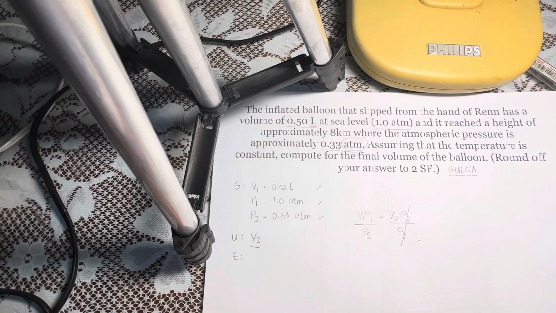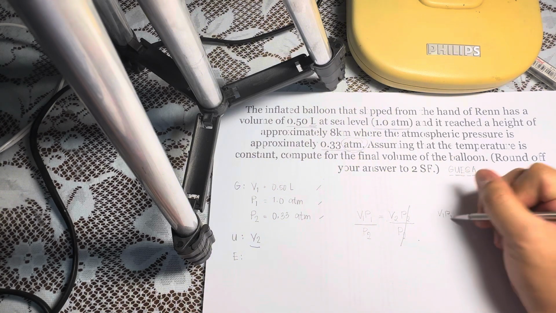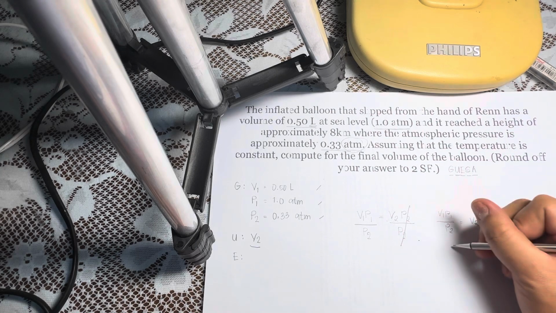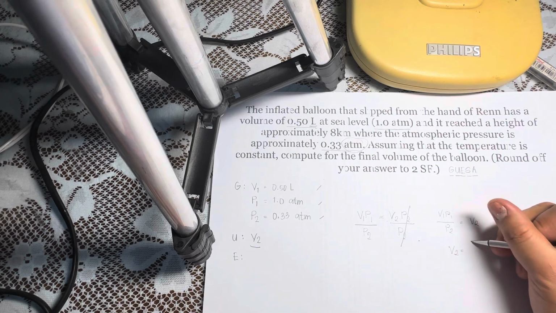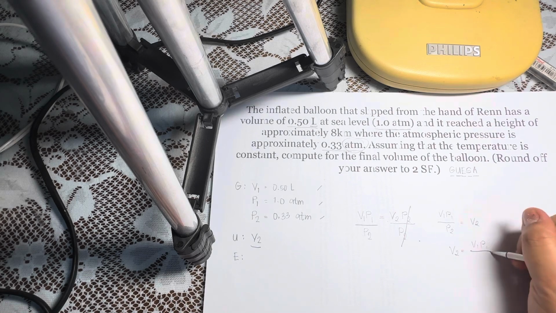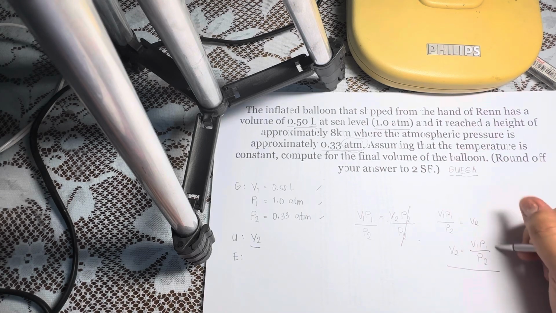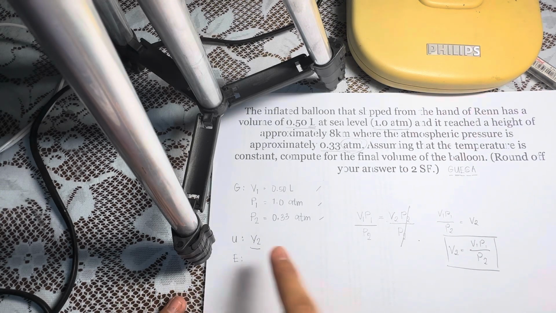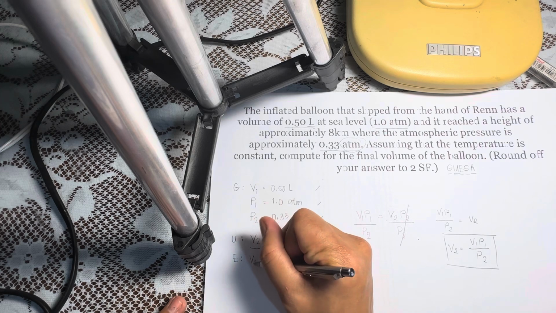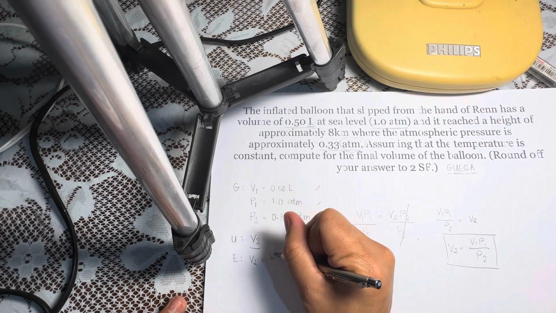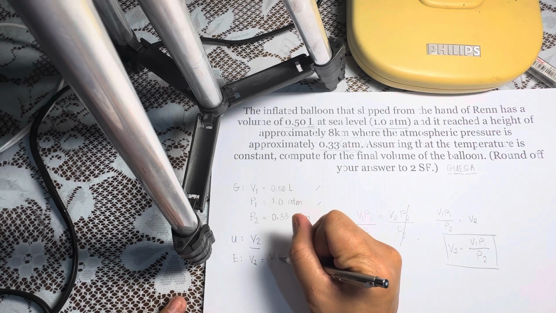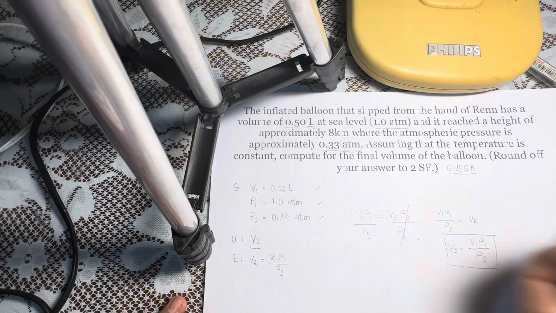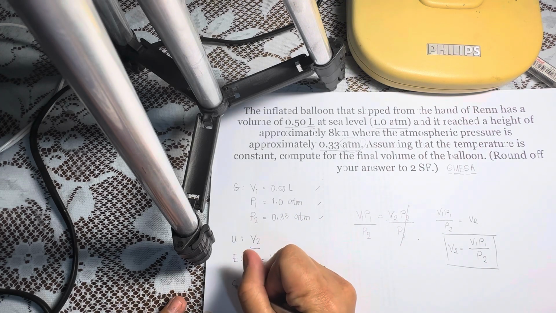Yan. So, therefore, meron tayong V1 times P1 over P2 equals V2. Or, simply, baliktad po. V2 equals V1 times P1 divided by P2. Ito na po yung gagamitin nating equation in finding the final volume. So, we will write it here. Final volume, or V2, equals initial volume times initial pressure divided by final pressure. There. And next is the solution.